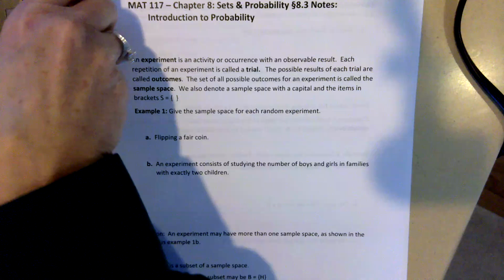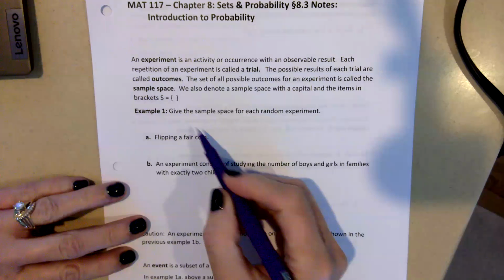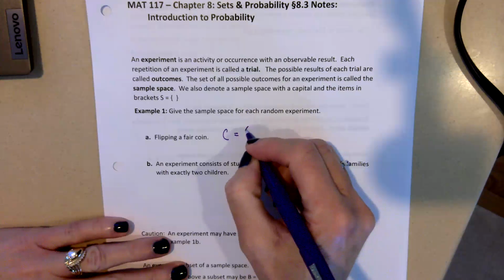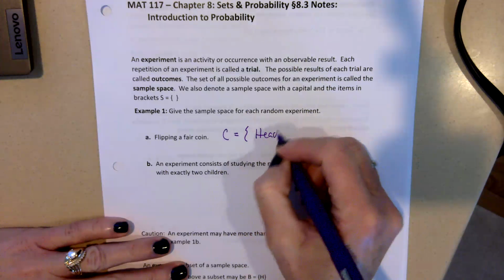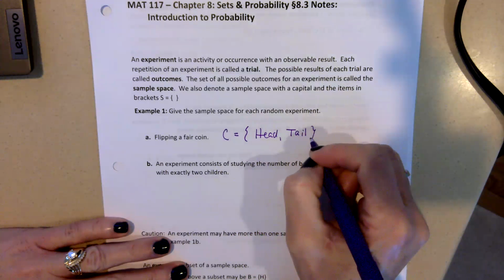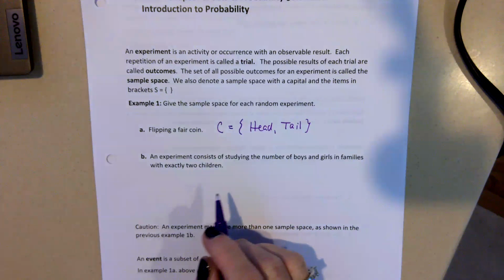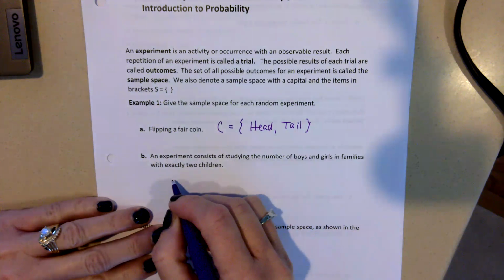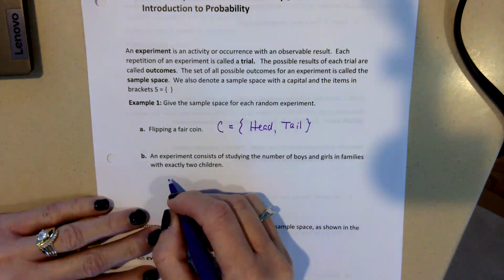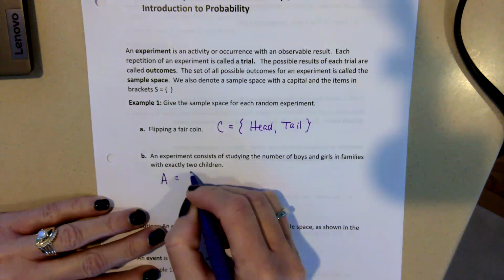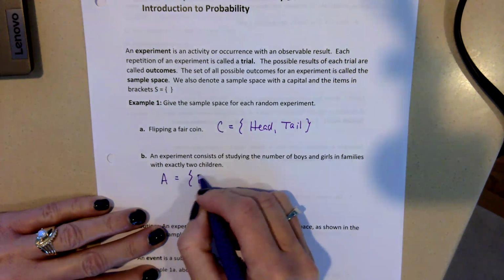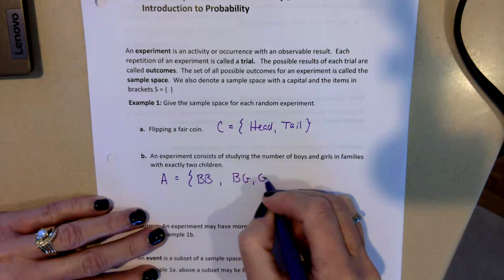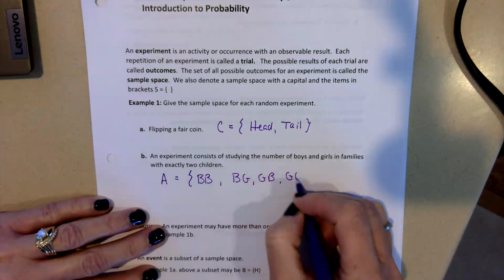So let's look at a few examples. Give the sample space for each random experiment. Flipping a coin. I will call that C, and my two possible outcomes are head and tail. An experiment consists of studying the number of boys and girls in families with exactly 2 children. If we look at their gender, we could say A equals boy, boy, or boy, girl, or girl, boy, or girl, girl.